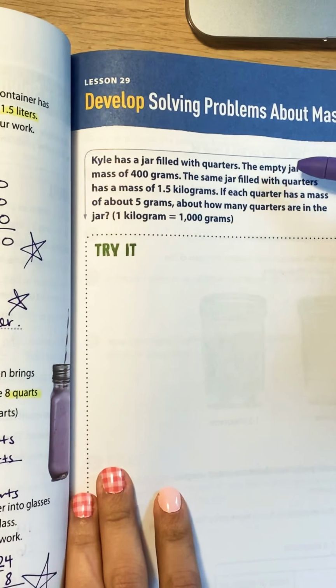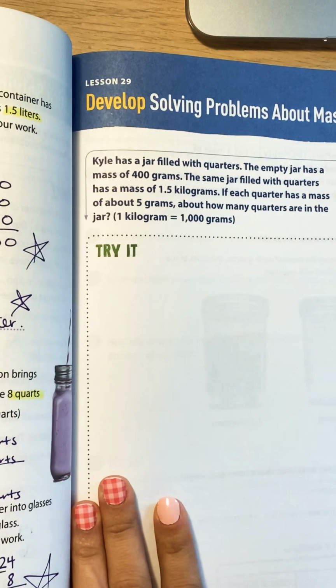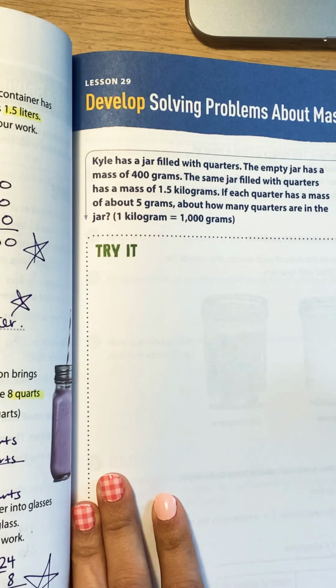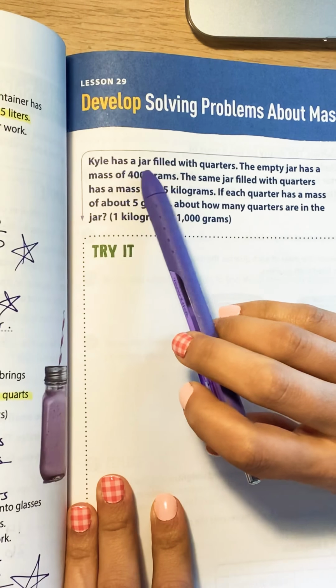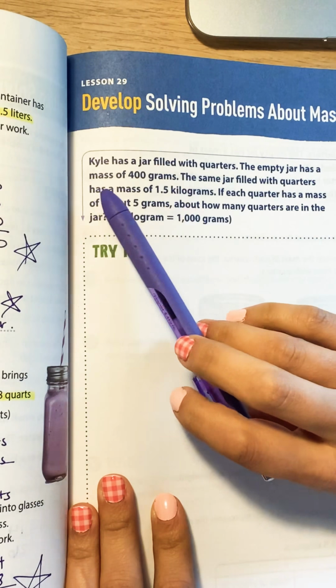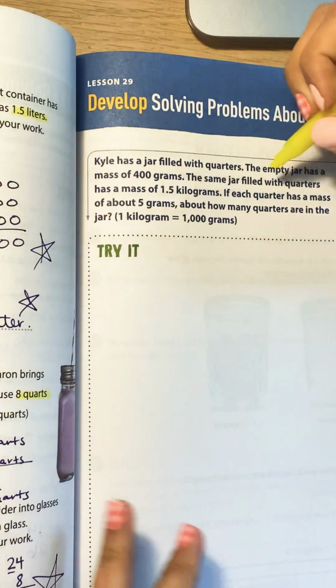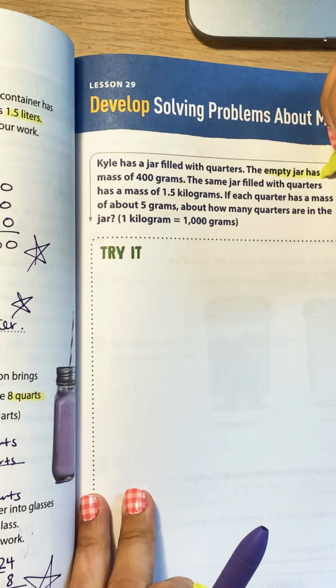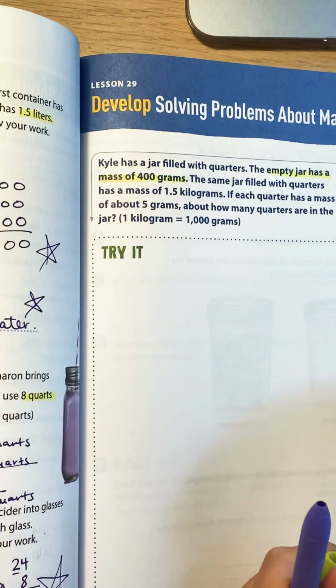So it's a very long and pretty complicated problem. It sounds confusing, but once we break it down, it'll feel much easier. So here we go. Kyle has a jar filled with quarters. The empty jar has a mass of 400 grams. Highlighter. So empty jar, when it's empty, it has a mass, so it weighs 400 grams.